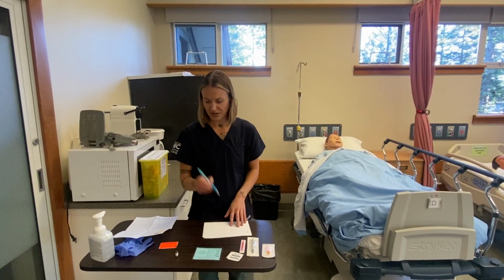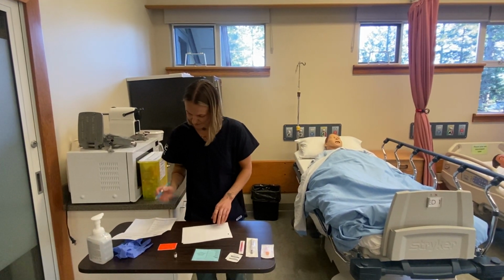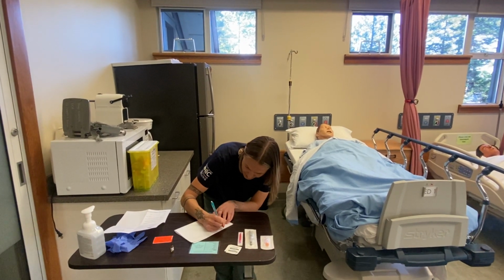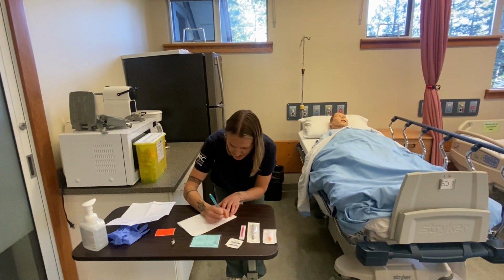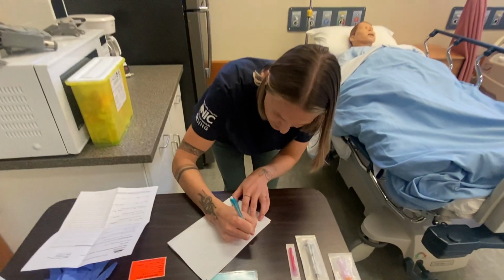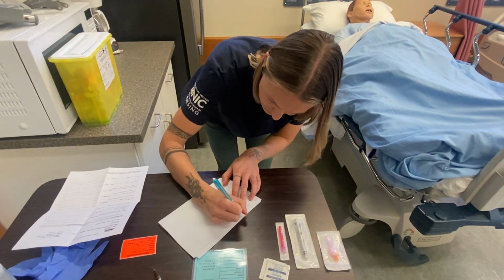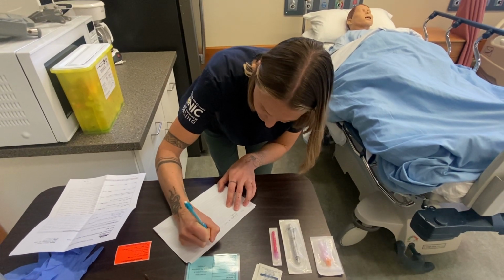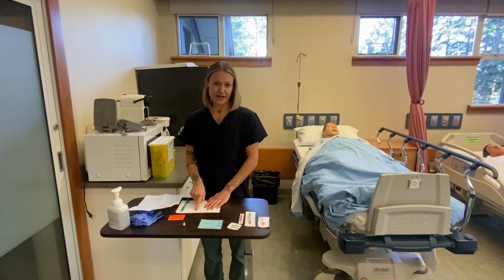The next thing I'm gonna do is the math. So his order is for 2.5 milligrams. So that's the dose desired, divided by the dose on hand, which is 10 milligrams, times 1 milliliter, gives me 0.25 milliliters. Okay, great. So I know the amount that I need to give him.